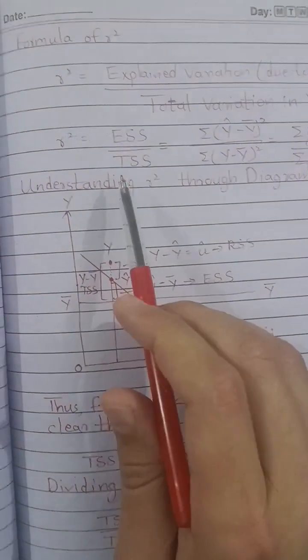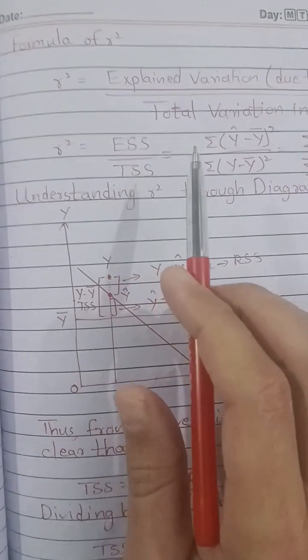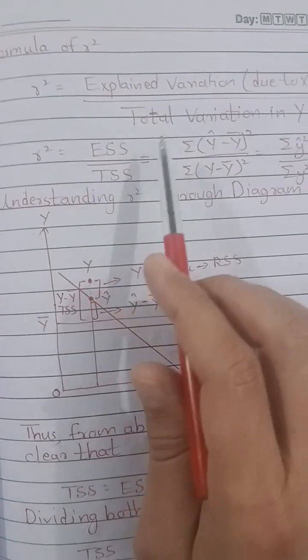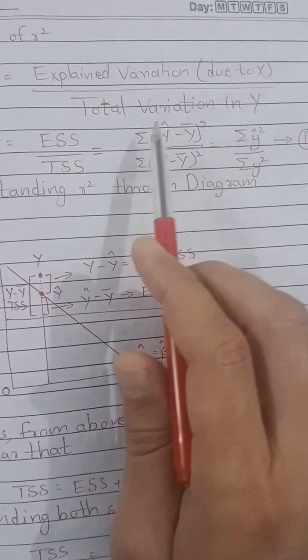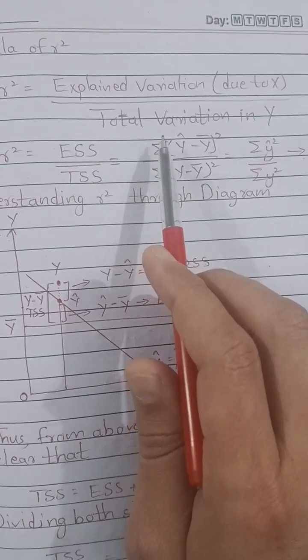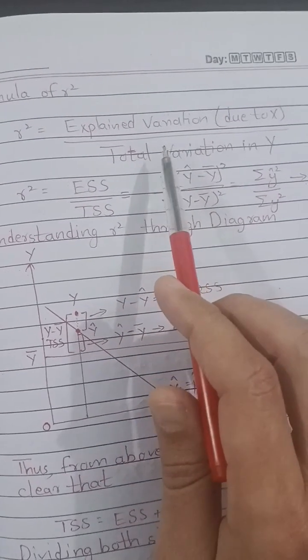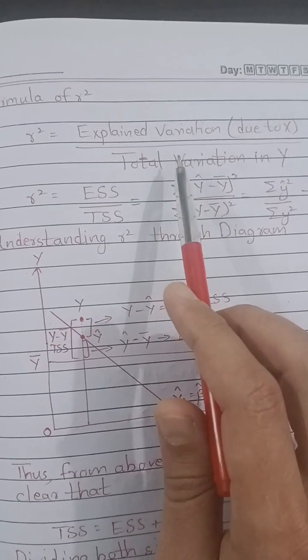So now let's see the formula of r square, the coefficient of determination. R square equals explained variation due to x variables divided by total variation in y. So this is the general formula which can also be used in the multiple linear regression.